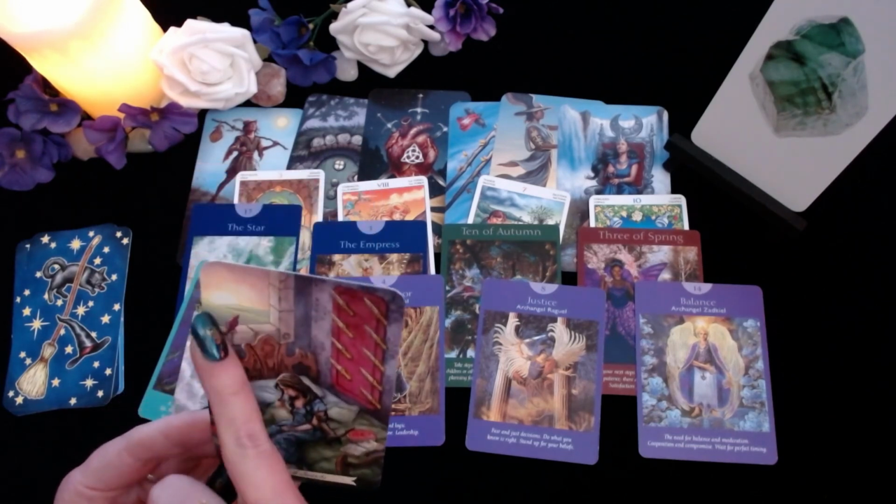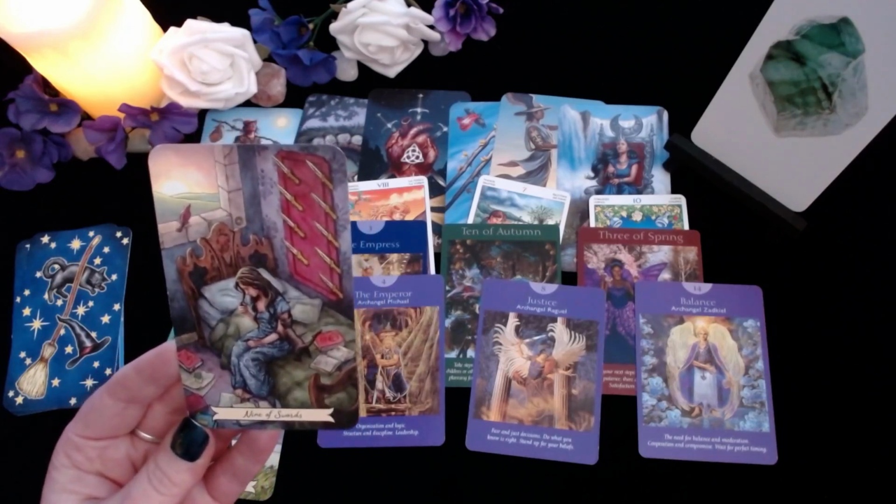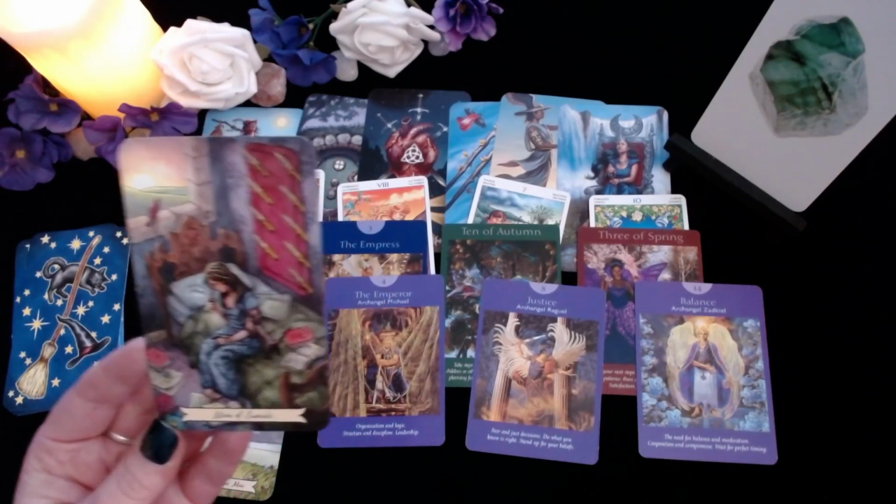This is the dawn. There's a bird in the window. Good things are just ahead of you now. And get some sleep. I heard that clearly.